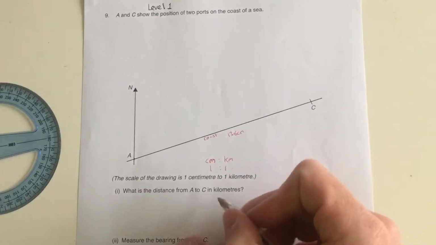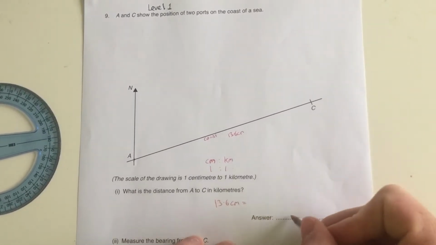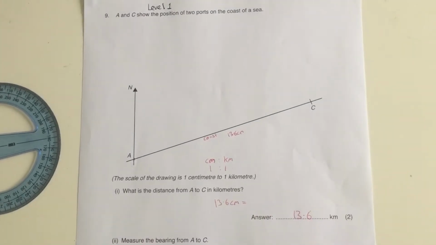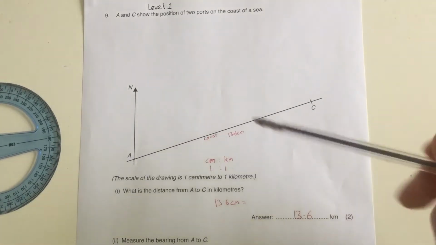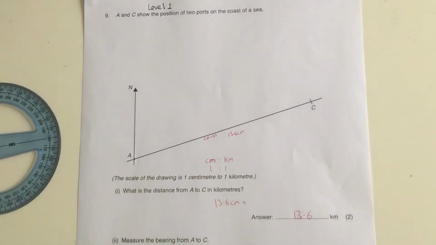I'm going to put here 13.6 centimetres equals 13.6 kilometres. If they wanted to make it a little bit harder, they would change the scale to 1 centimetre to 2 kilometres or something like that.